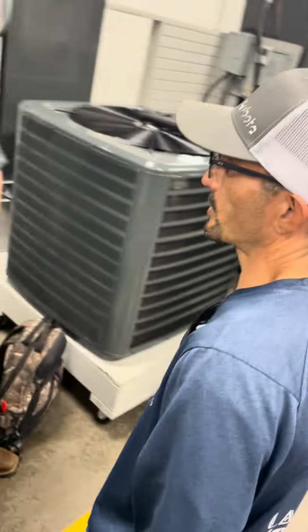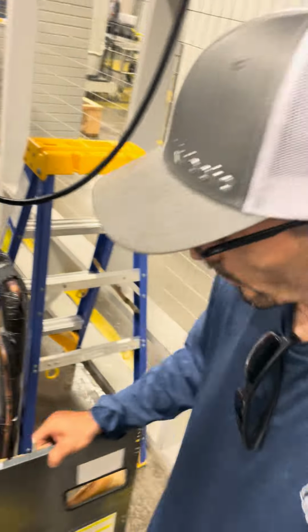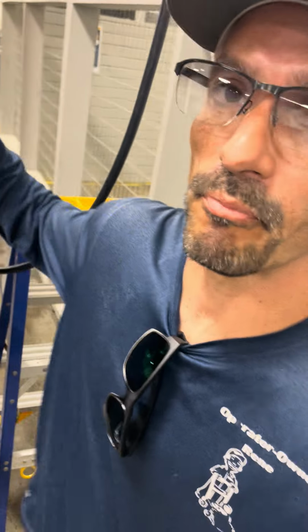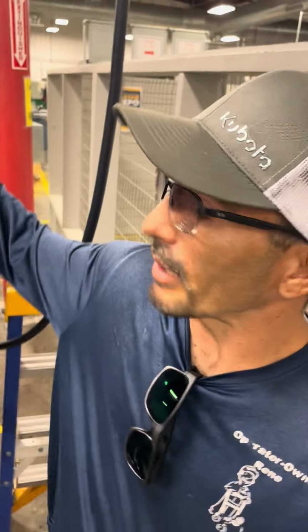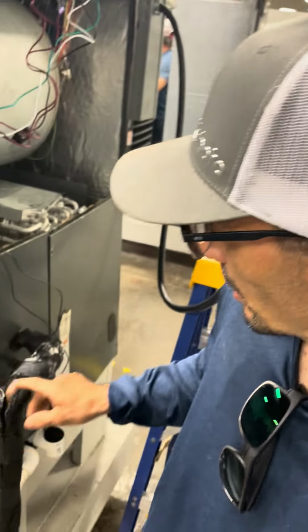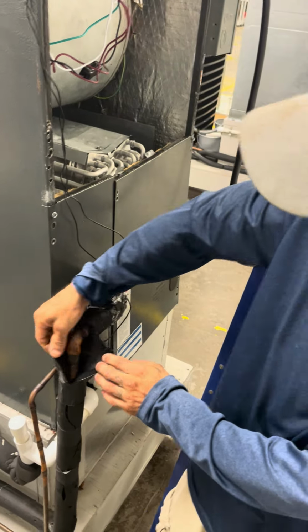A split system works with copper piping hooked up together for the liquid line and the vapor line. They do have to be powered by 240 volts. The copper pipes are brazed to be able to cool, as you can tell.